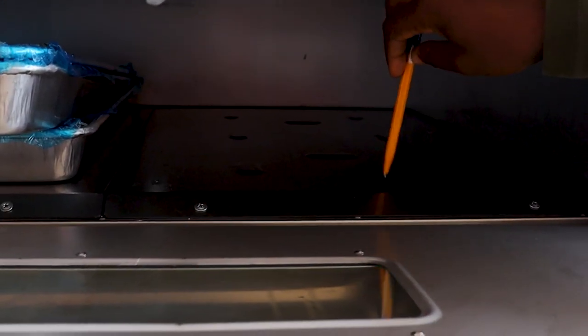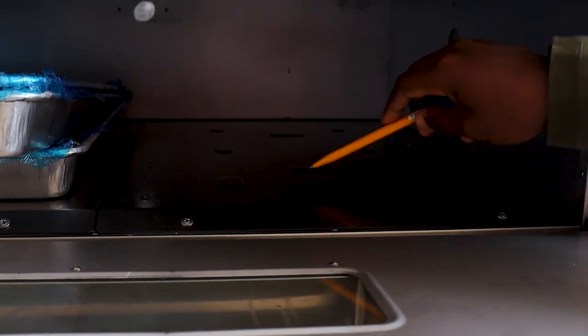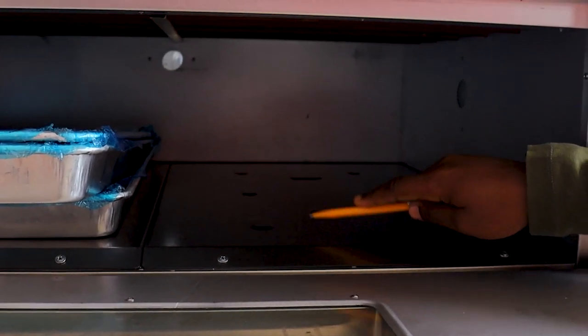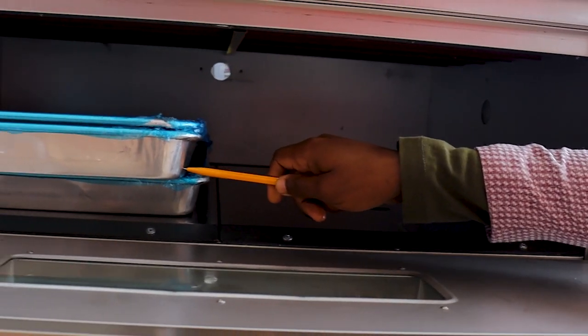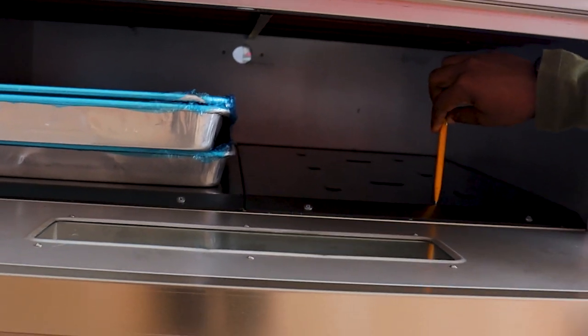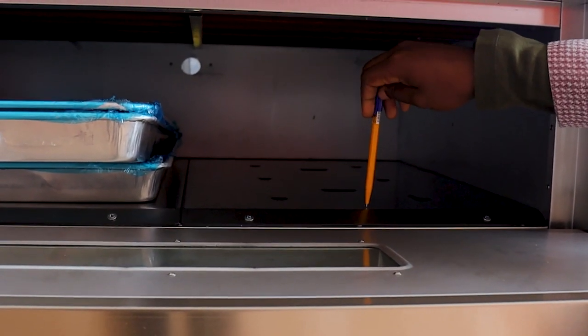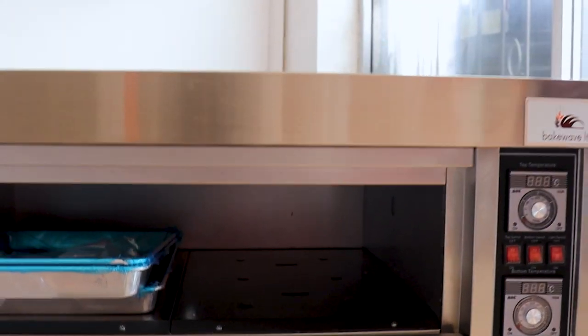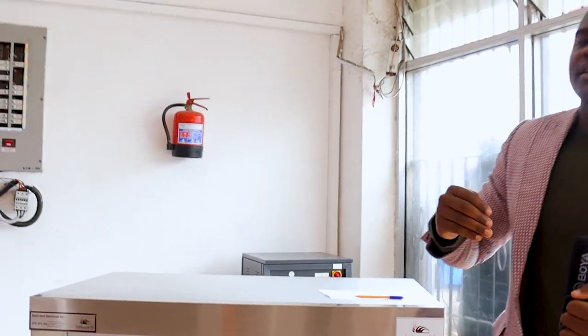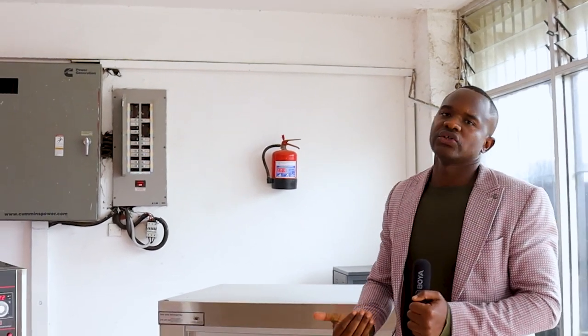The heat is conducted up from the coils to this metal surface, then from this metal surface to your baking tin or baking tray. That is very good for very thick cakes, allowing them to bake inside in the deepest part of the cake.